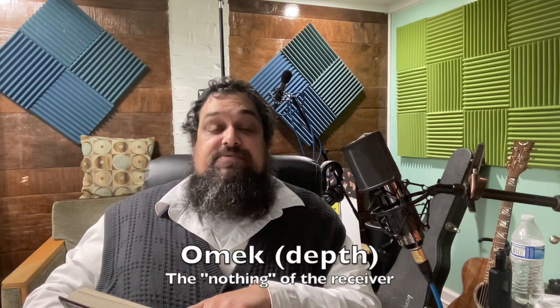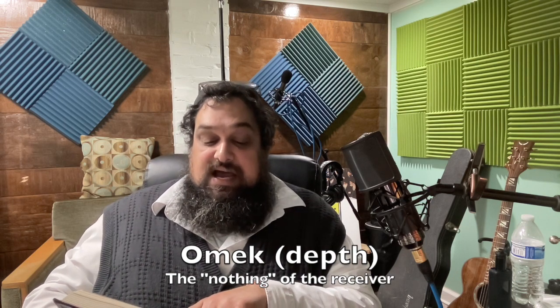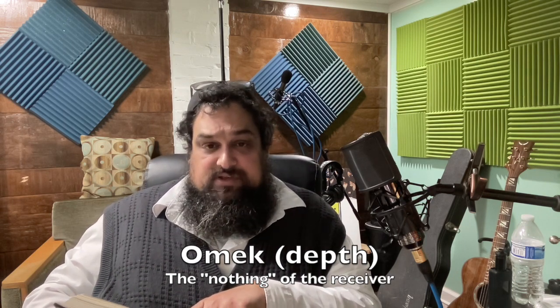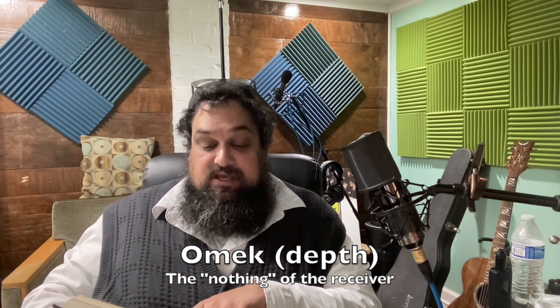V'zehu ikar ha'emek, and this is the main idea of emek, of depth. Right? We said depth, width, and length. So this is the main idea of depth. Shehu bechinas ha'ayin shel hamikabel, that this is the nothingness of the receiver. Shemizeh nishlam kavonas hashefa b'shleimus, that through this the intention of what is given over is completed in its totality. Right? What does it mean? It's that it's complete in totality.